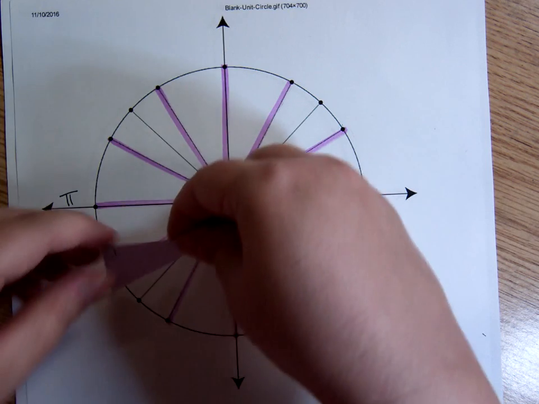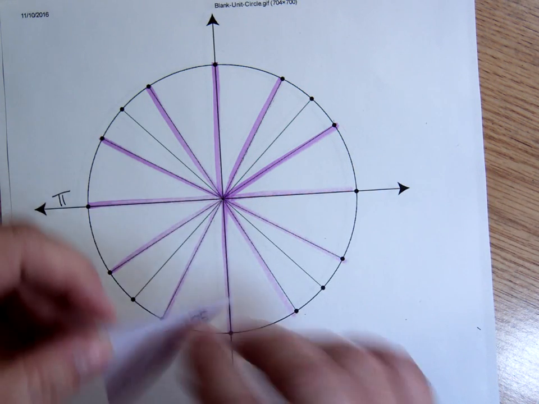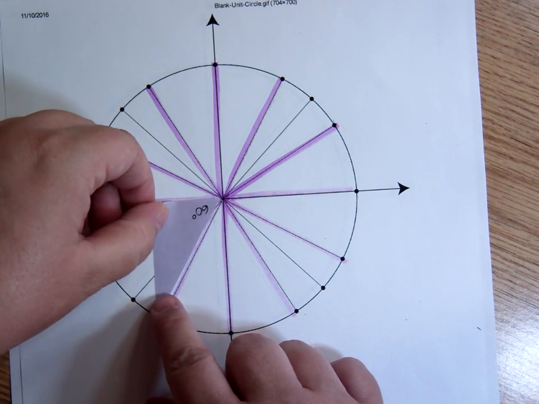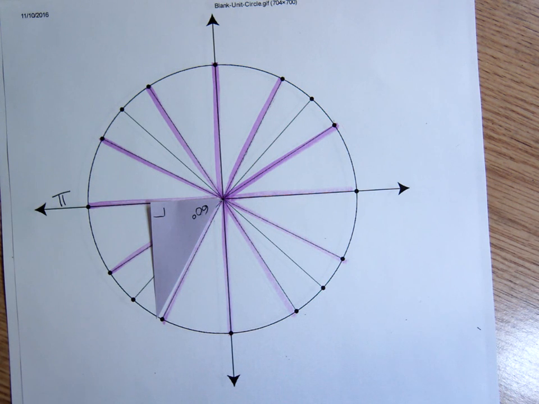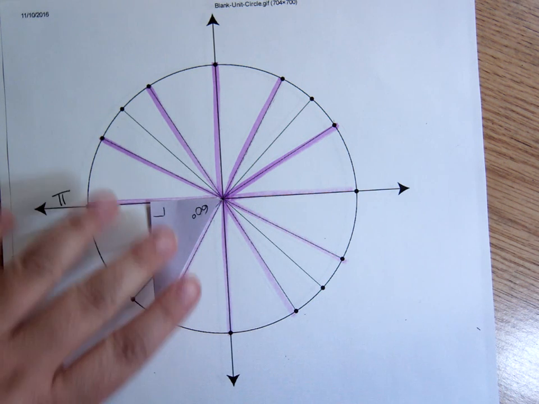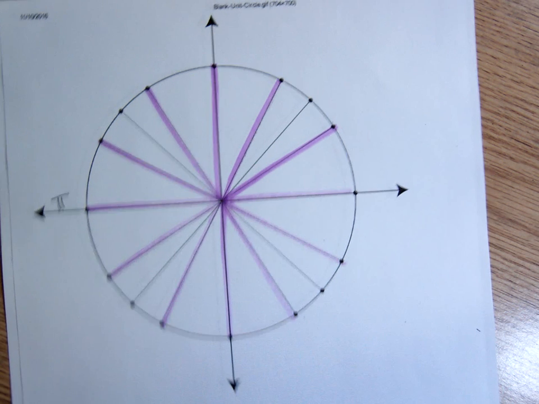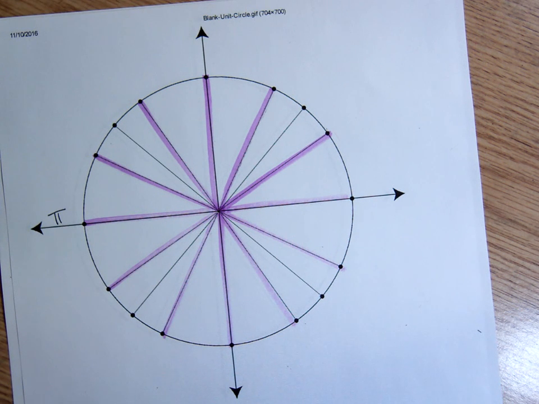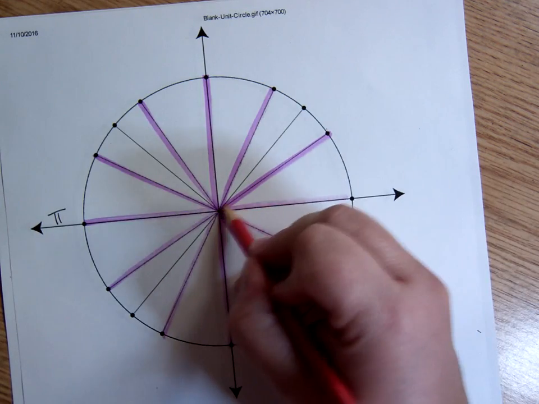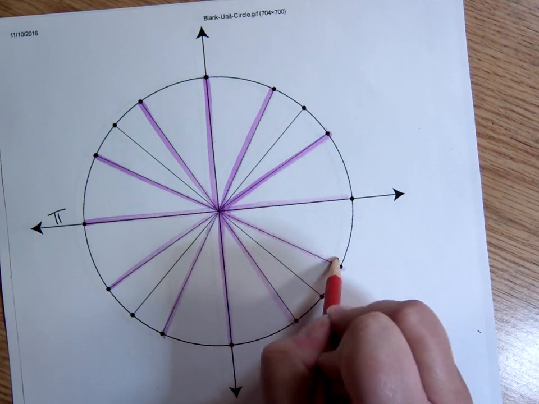Here's the 30. Here's the 60. Okay? So every single one of those that you can make a triangle for is a reference angle of 30 or 60. So we've got basically the ones that are closer to the x-axis.